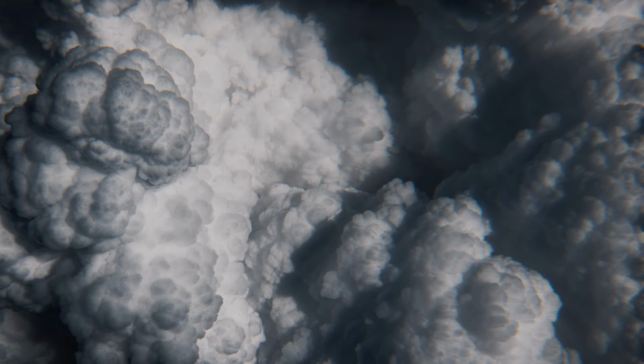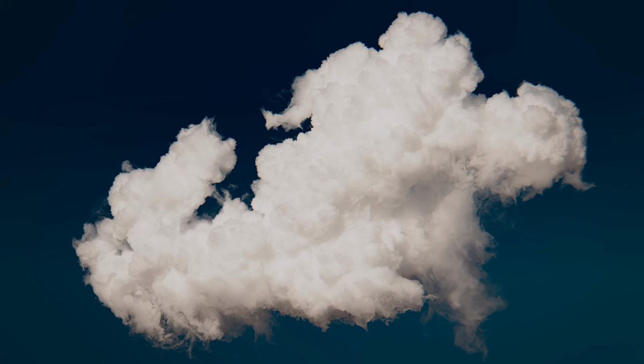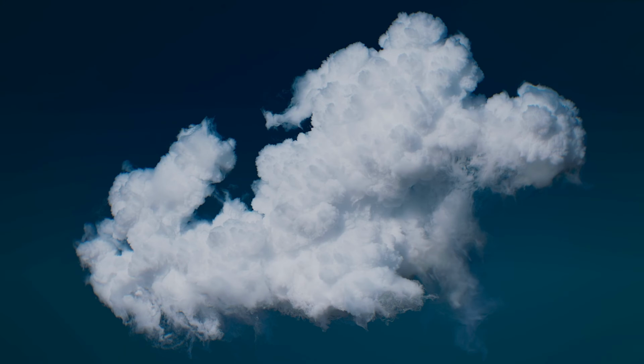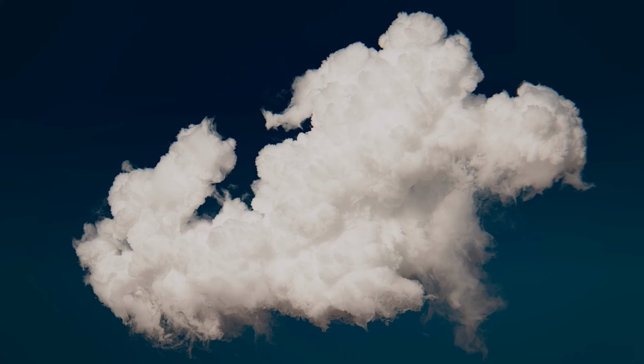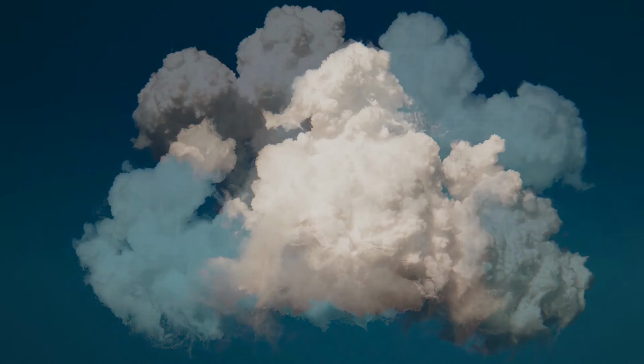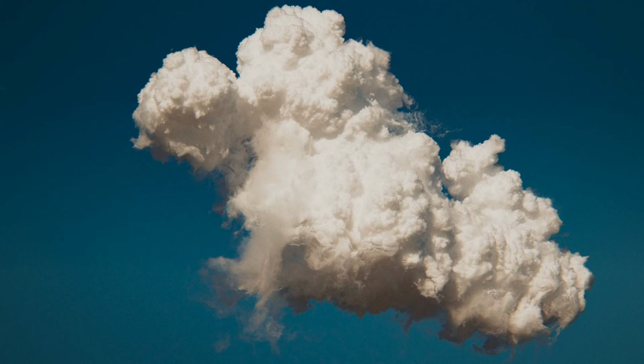Then lastly, for hero cloud generation, I have to show you the cloud you see in the presentation background. These are just different variations of this. I did one from the other side as well, with a bit different coloration to give a varied look.